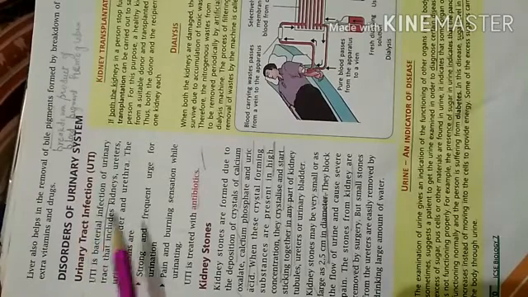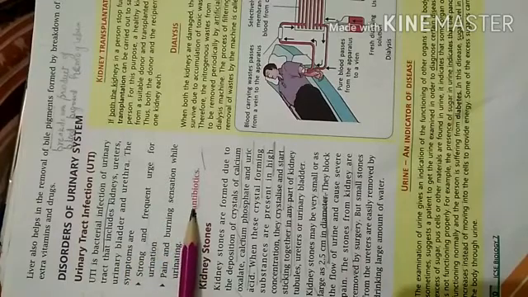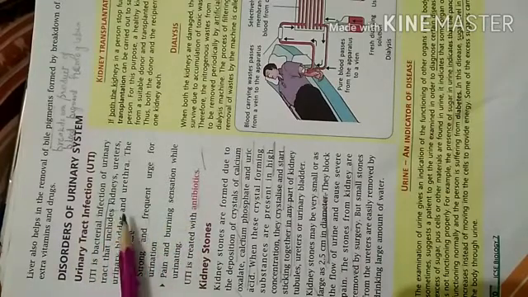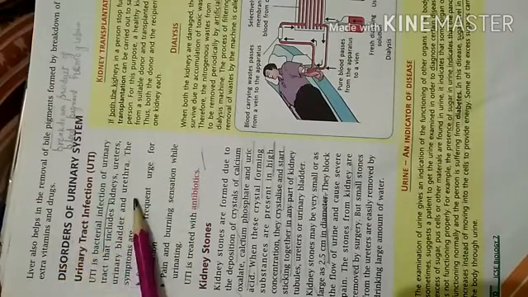What will happen in UTI, that is, urinary tract infection? These symptoms will be shown, such as a strong and frequent urge for urination, meaning we will feel the urge to urinate. Then there is pain and a burning sensation whenever we urinate during UTI, and this disease is treated with antibiotics. So UTI is a bacterial infection of the urinary tract, which includes the kidneys, ureters, urinary bladder, and urethra.